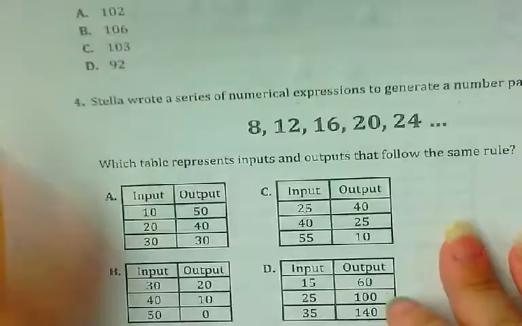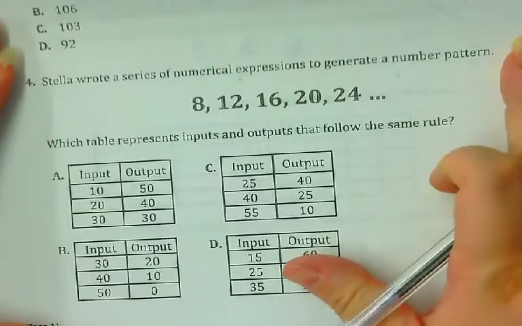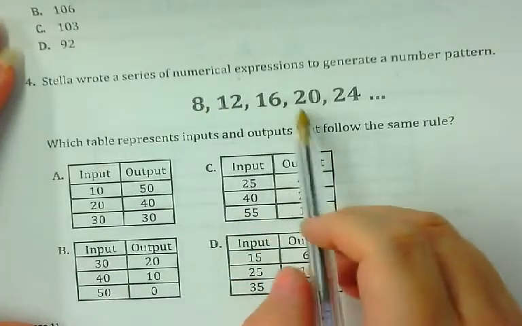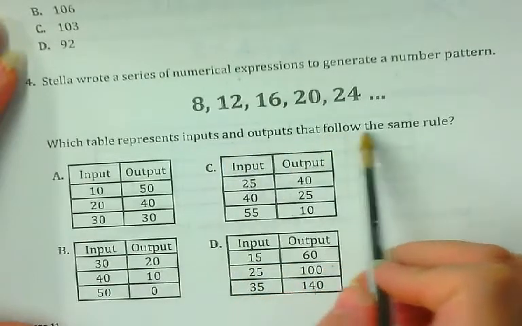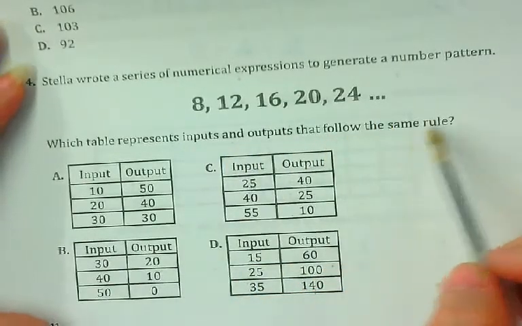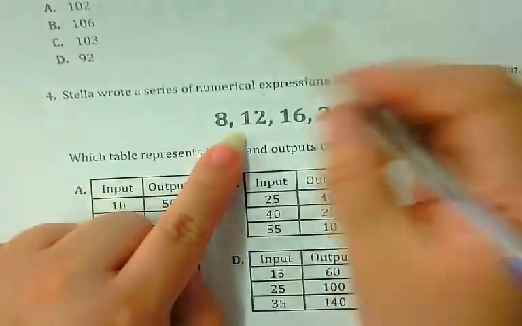Stella wrote a series of numerical expressions to generate a number pattern: 8, 12, 16, 20, 24. Which table represents the inputs and outputs that follow the same rule? Okay, so what pattern do we have here?